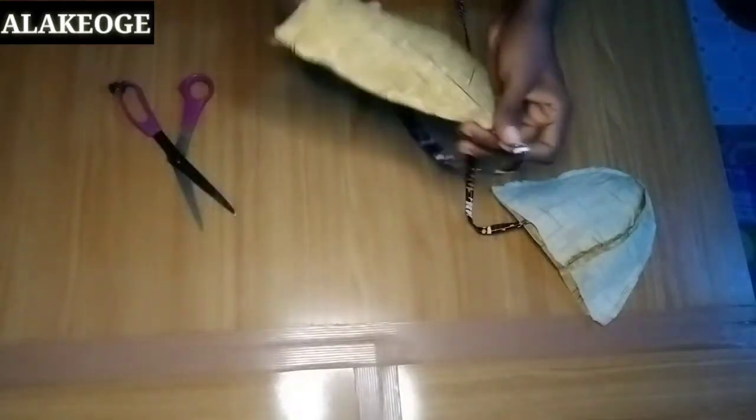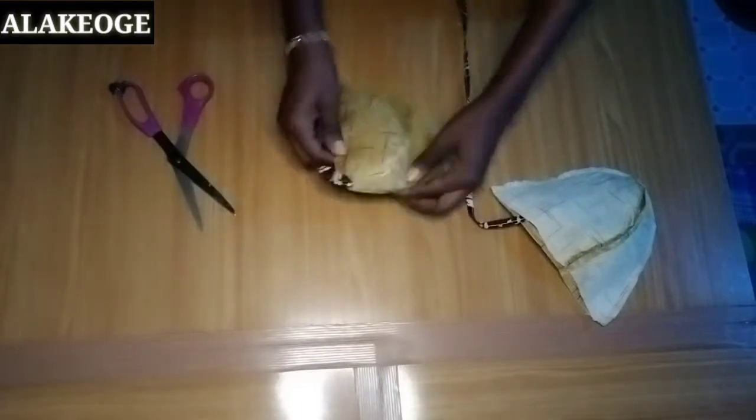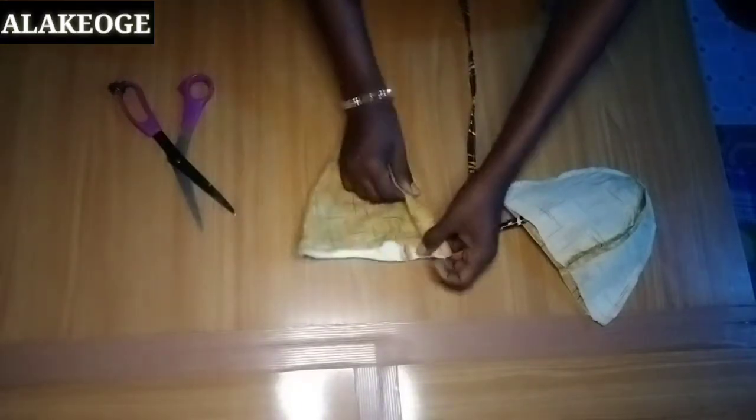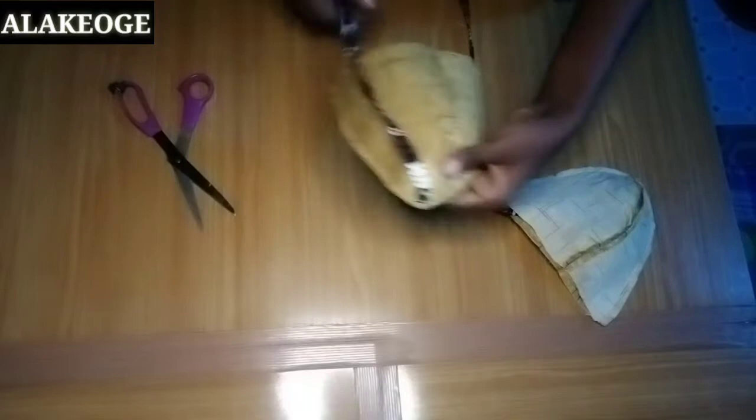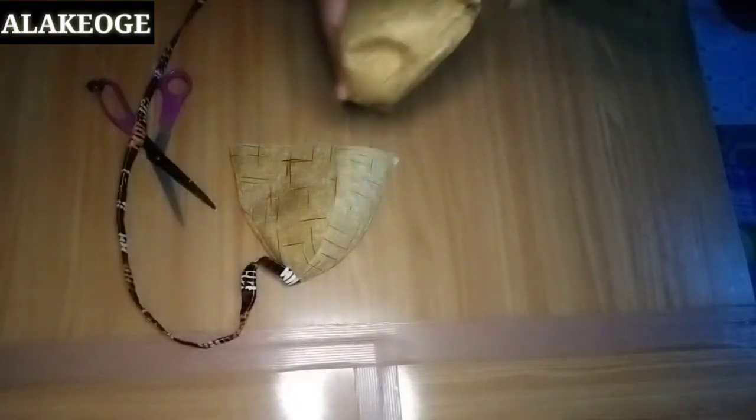So can you see, this is it? But padding this will really give it this cup effect. So I will suggest you pad it, but it is optional. You may not want to pad yours. So this is it. Can you see? It's also beautiful. So the next thing I'll do is just to go ahead and iron.